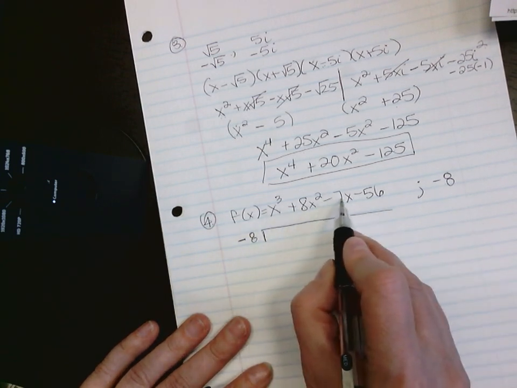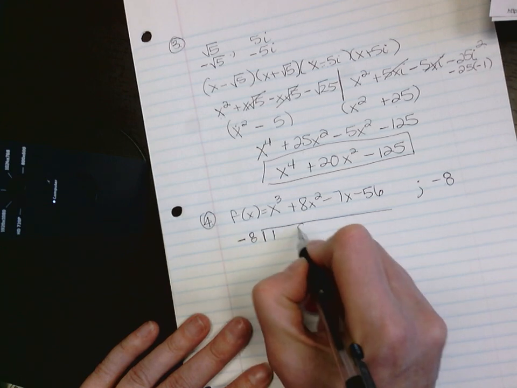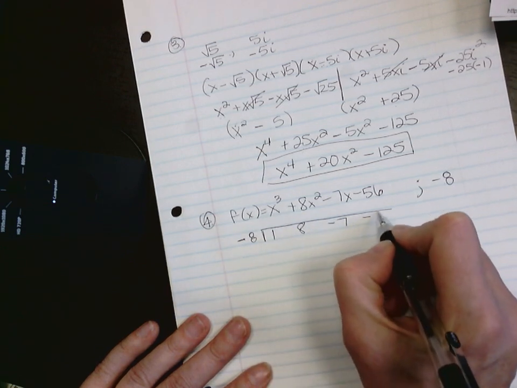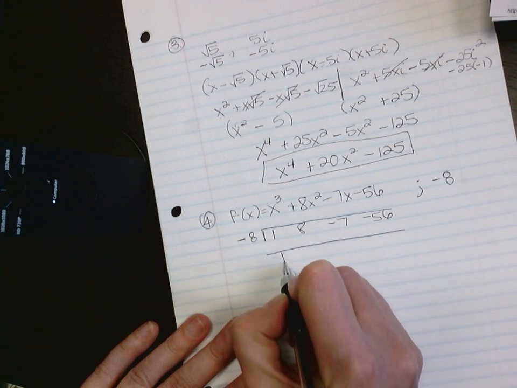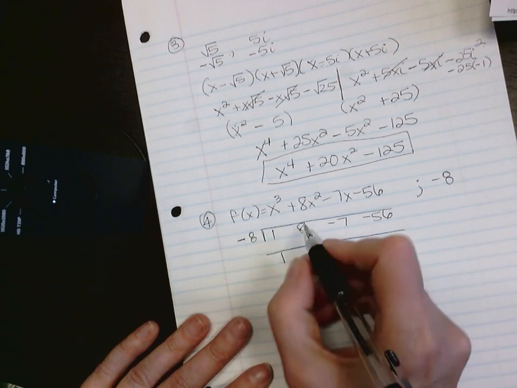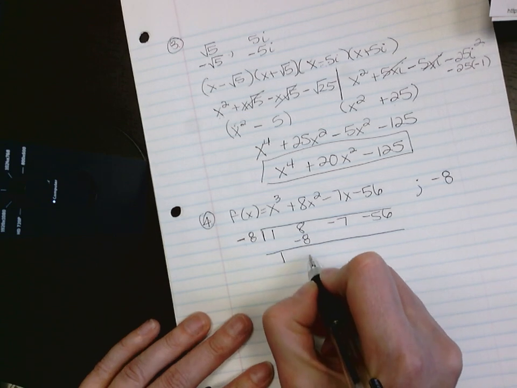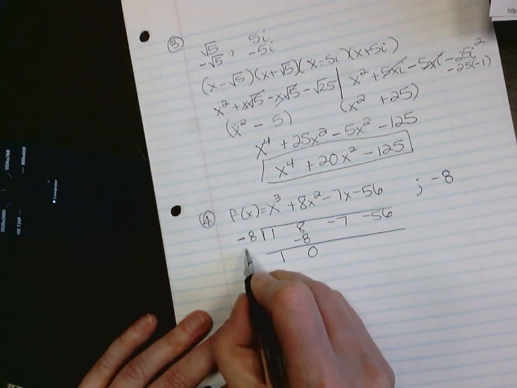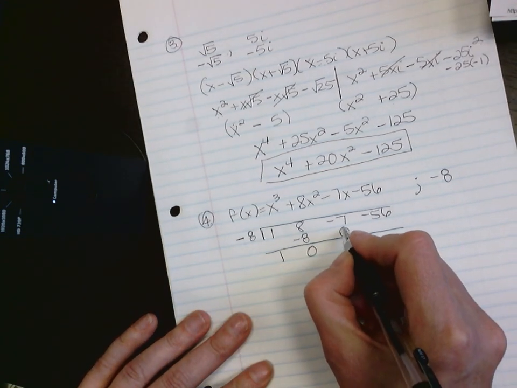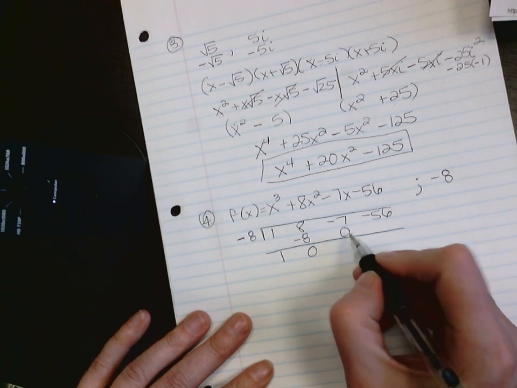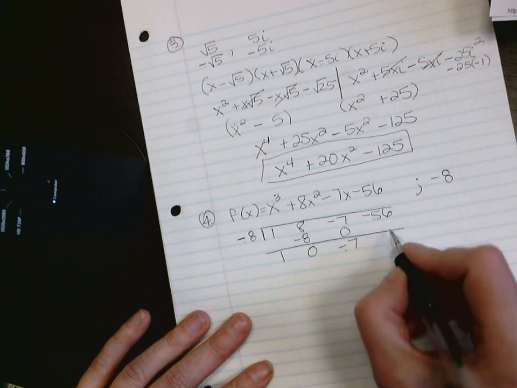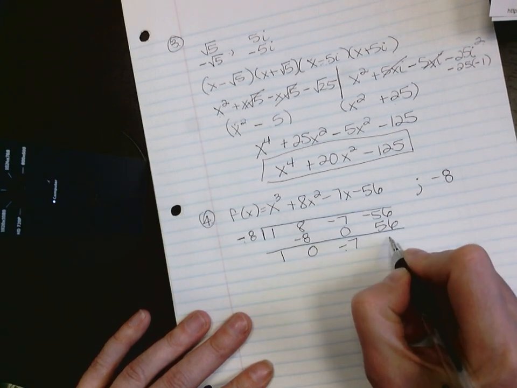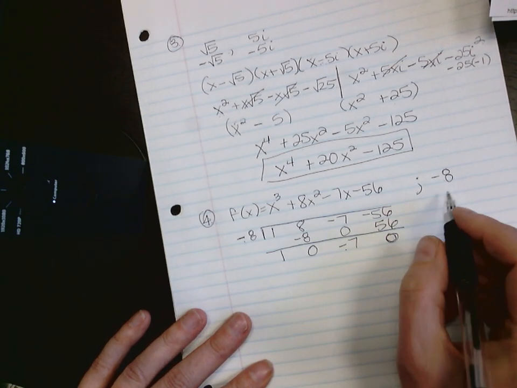Again, I'll use these coefficients. So 1, 8, negative 7, and negative 56. Drop down the 1. Negative 8 times 1 is negative 8. When I add that down, I get 0. Negative 8 times 0 is 0. Add that straight down, I get negative 7. And negative 8 times negative 7 gives me positive 56. So the remainder is 0, which we knew was going to happen.